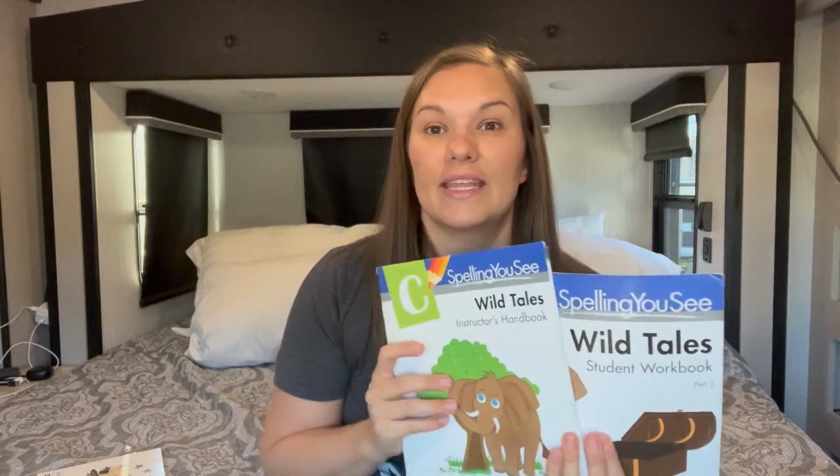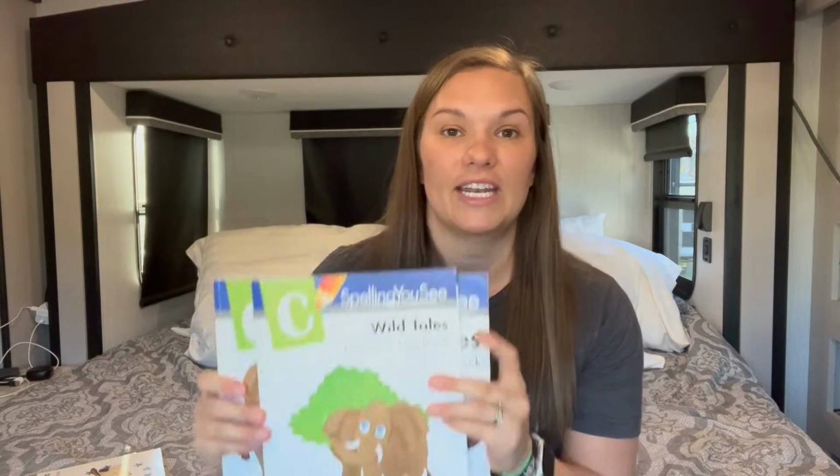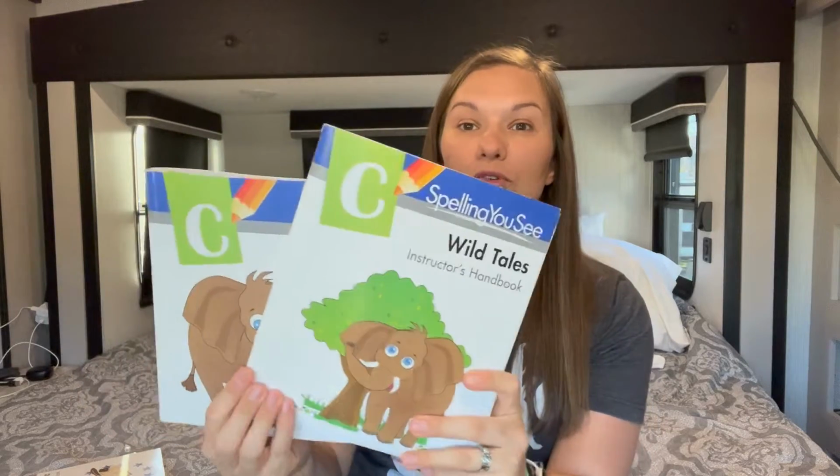So we actually started this last year with level C, and because of everything that went on in our lives as far as selling our house, moving into a camper, and all of the things in between, we didn't finish it. So we just continued on with this one at the beginning of this year. And so now we have moved from level C.